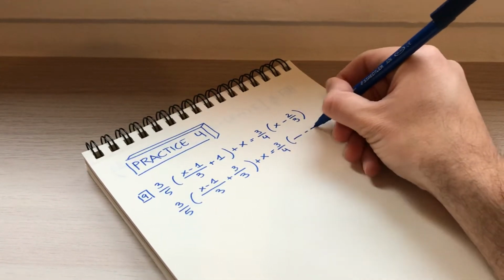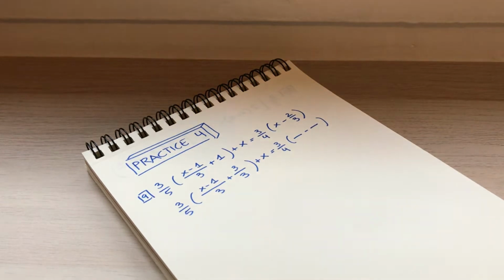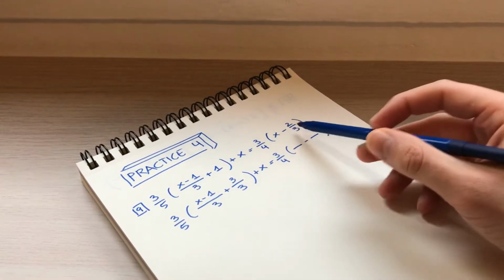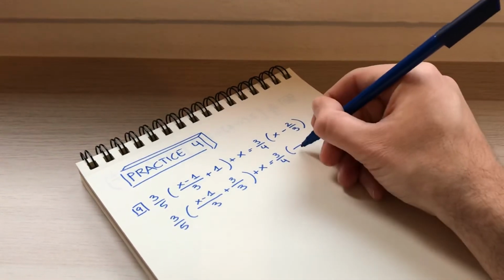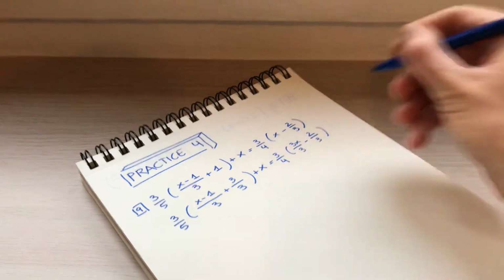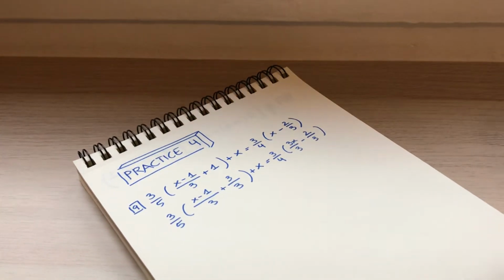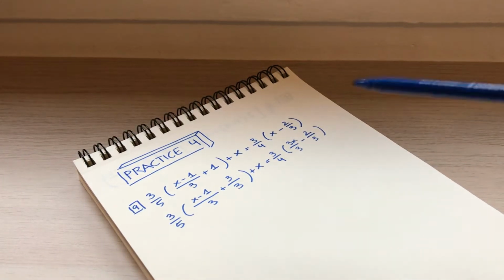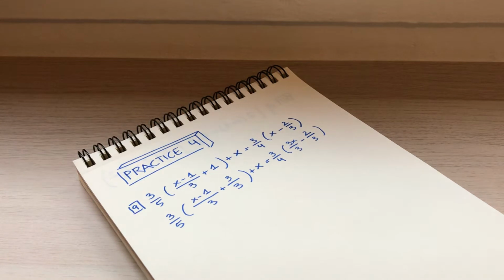And then here I am going to do the operation that I have inside the brackets, and in this case it is subtraction, so I need to have the same denominator again, which is going to be 3. Okay, so this is the first step. As you can see, I've just done the operation that I have in the brackets, because this is BIDMAS. Okay, so we need to follow the order of the operations.